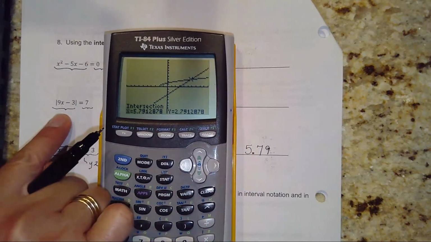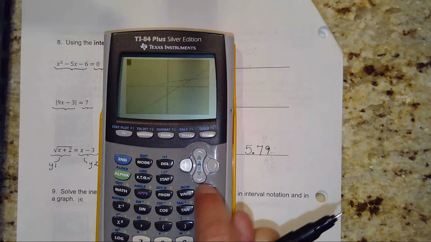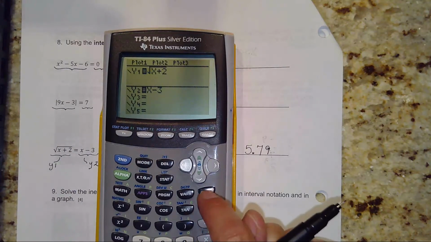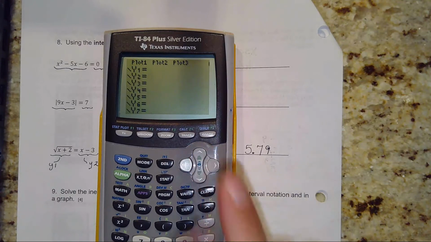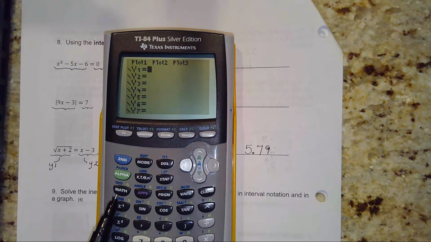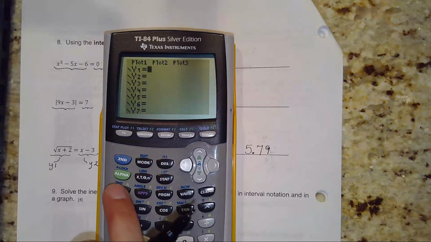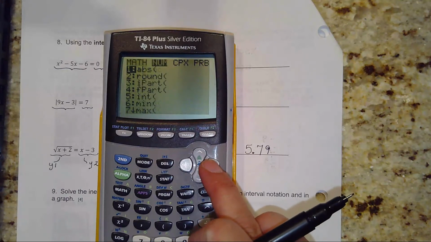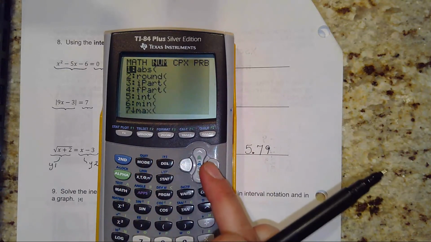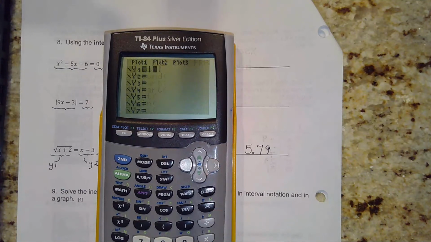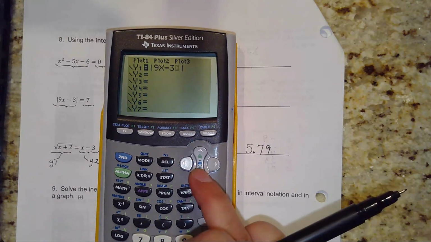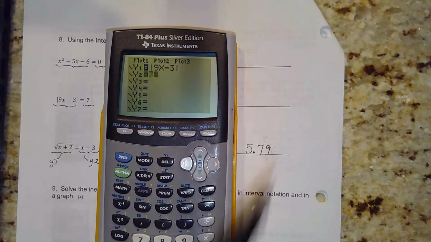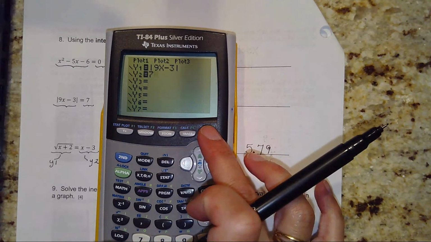So to find the absolute value button, up here, let's clear these out. The absolute value option is under math, and it's the first option. So when I hit math and then go over to num, I arrowed over to num and hit enter. There's where your absolute value key is. And so I'm just going to type in 9x minus 3. And then I'm going to go down and type in 7. And I'm going to hit graph.